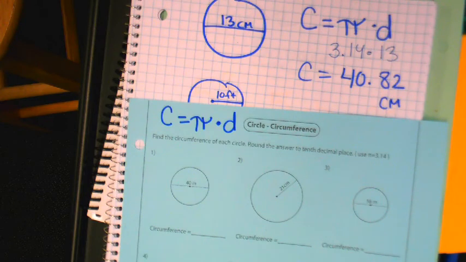Number 1, did they give us the diameter? Did they give us the big line or the small line? Big line. So let's use it. Take your big line and multiply it by 3.1.